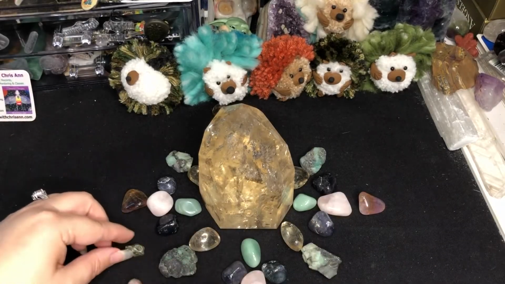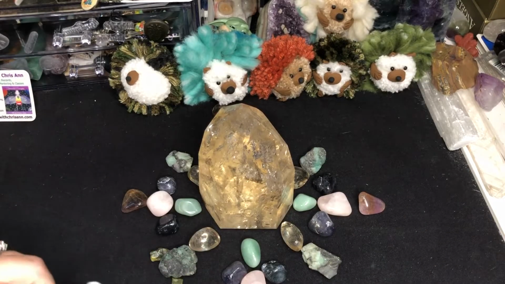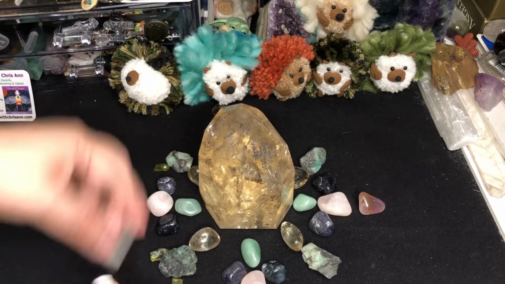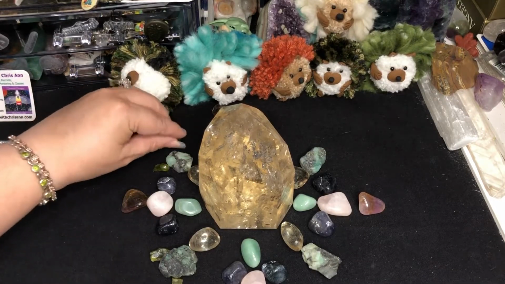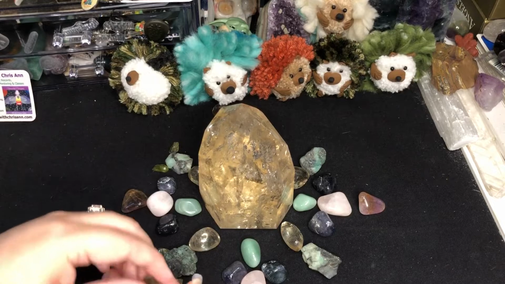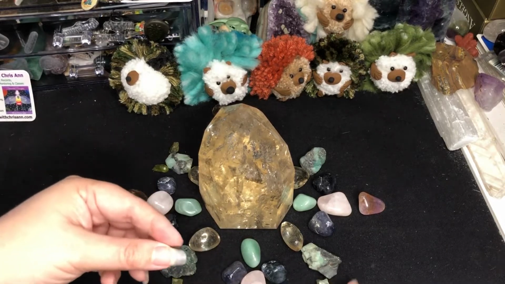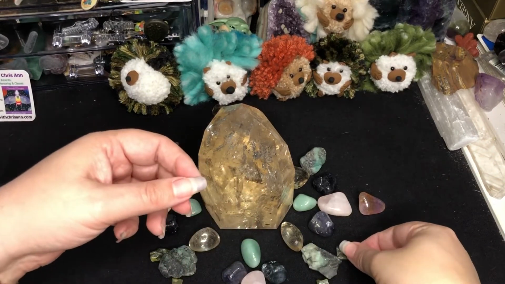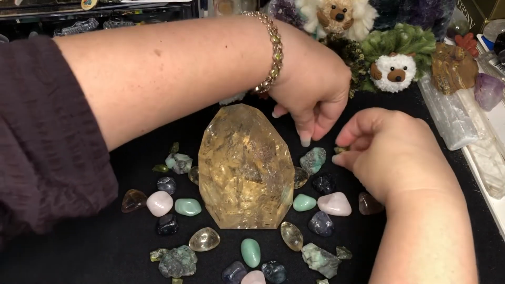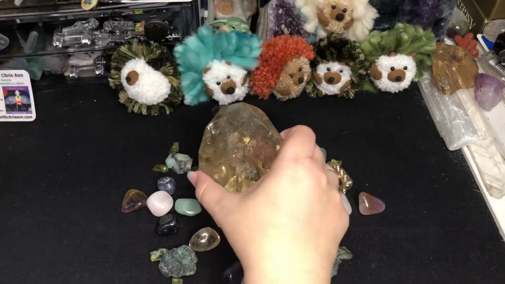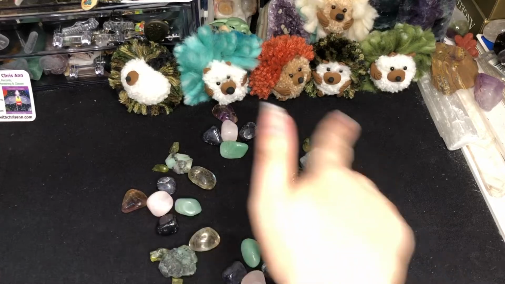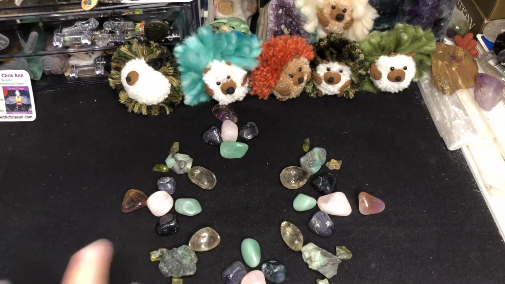So let's do 2 on either side of these emeralds, kind of in the same configuration that we did the iolite in. And I am going to move my central piece so you can see a little clearer where we are at thus far. So you can see some nice stones going on here.